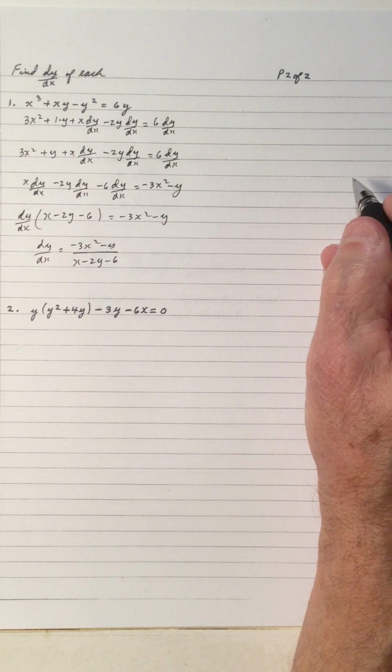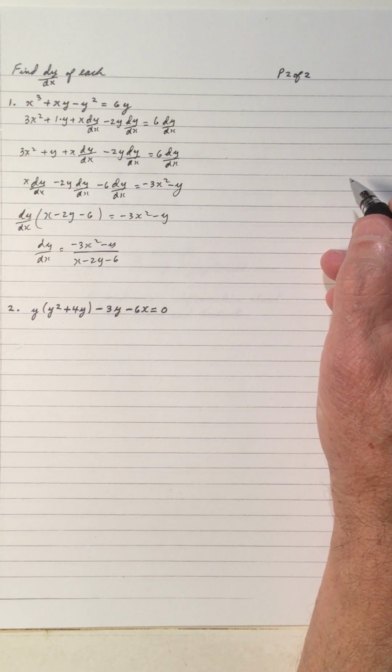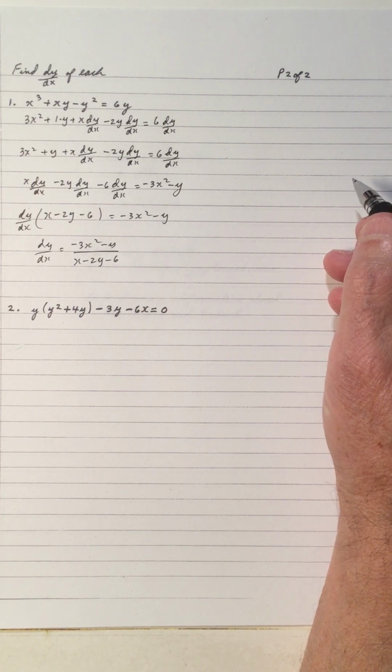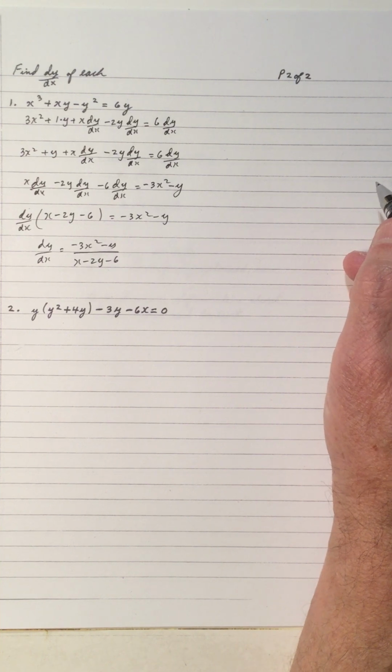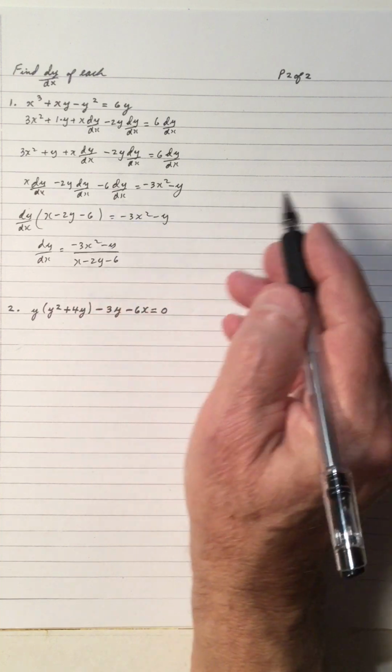And notice in this one again, we have 3 dy/dx's. In the previous videos, the first one had 1, the next one had 2 dy/dx's, and this one has 3. Again, group them together on the left side and factor it out.